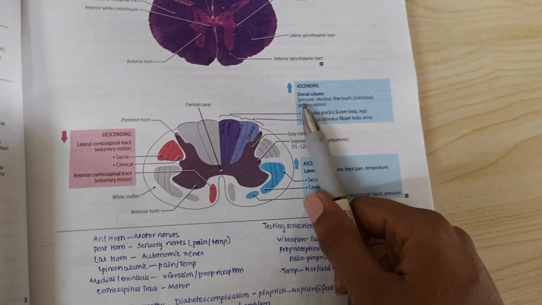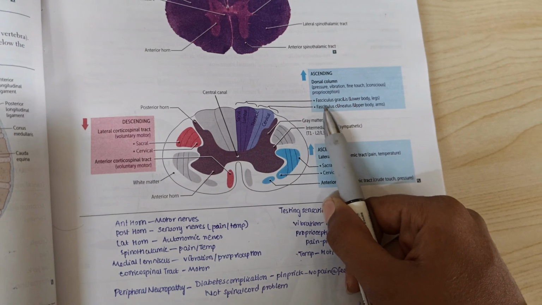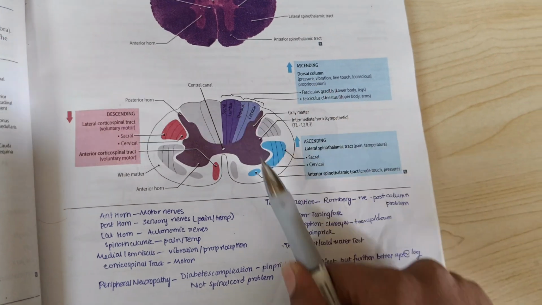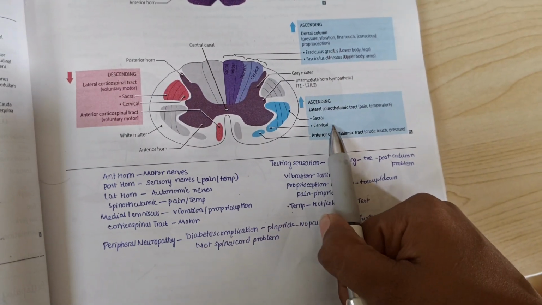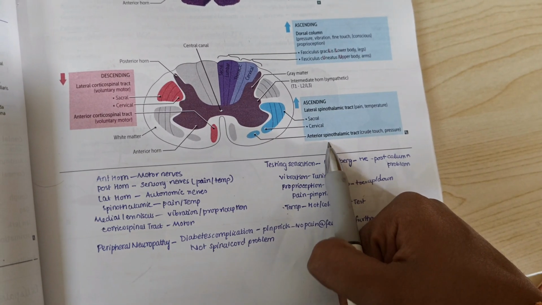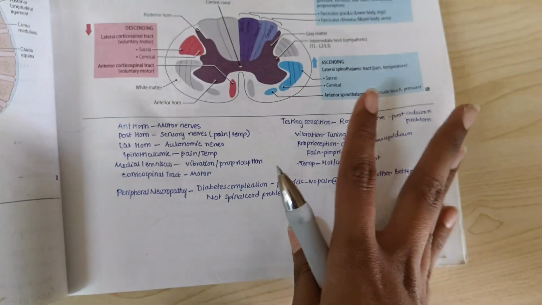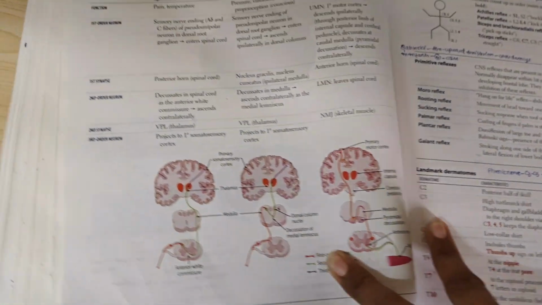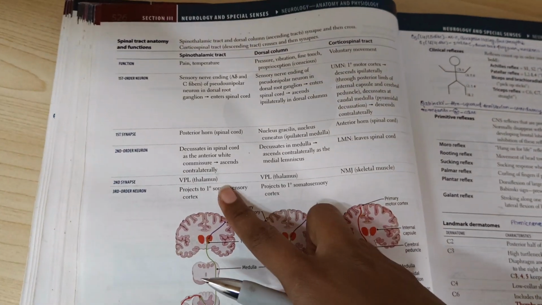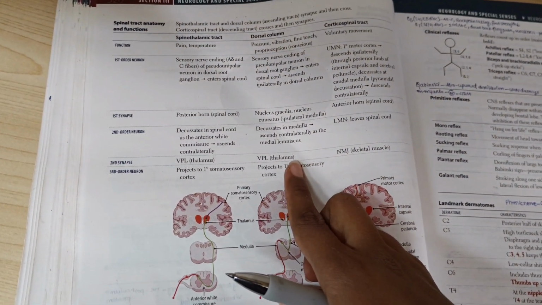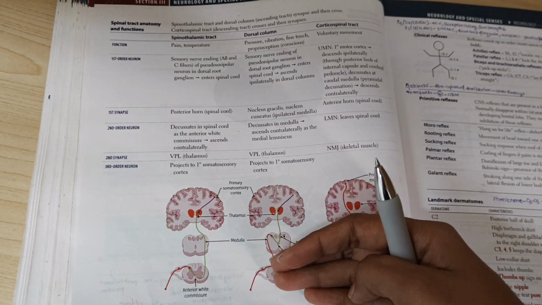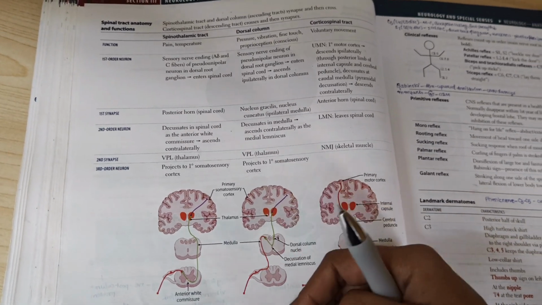Ascending tracts are, you can see here: fasciculus gracilis, fasciculus cuneatus, dorsal column, lateral spinothalamic tract, anterior spinothalamic. So all these are ascending. They are going from down towards up, from the spinal cord to the cortex. Now coming to spinal tracts, the spinothalamic and dorsal column both are ascending. That is, they go from the spinal cord to the brain.